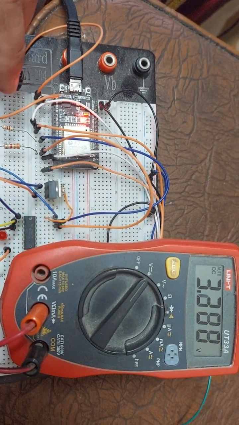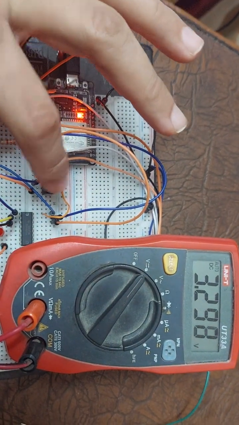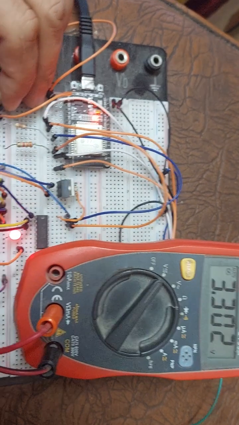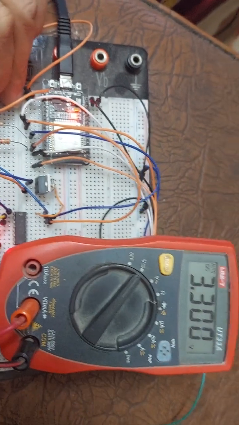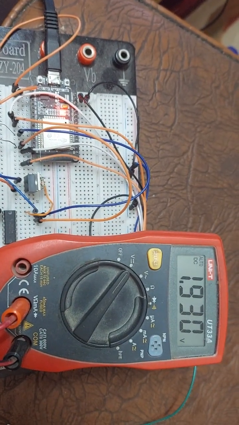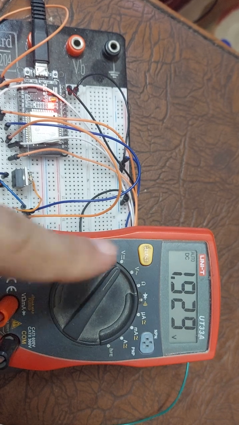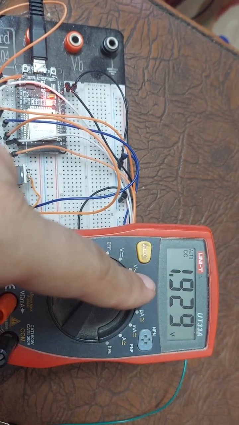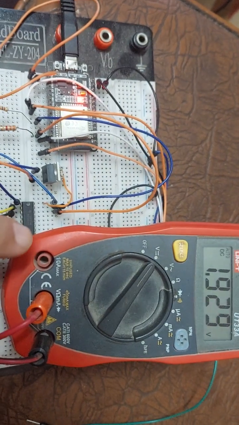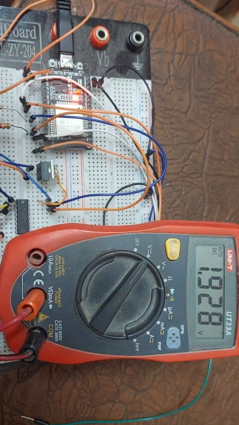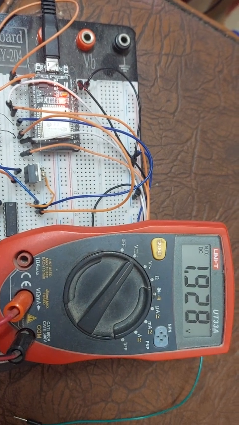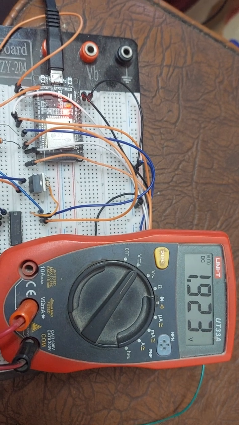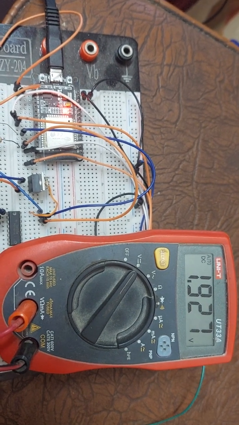Now I'll switch this transistor off by removing this wire and removing the ground pins of the gate. Okay, now we see that the voltage at this chip is now 1.9 volt, but this voltage is not from the serial data or serial clock pin.